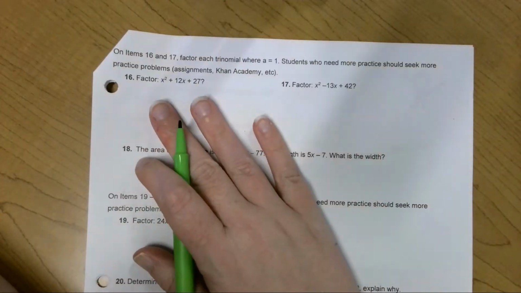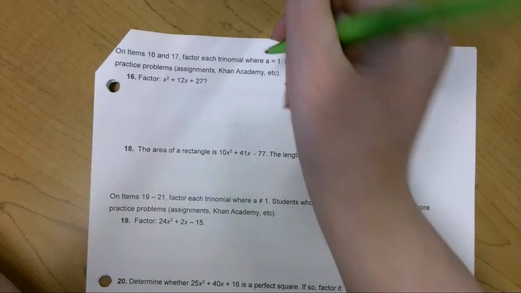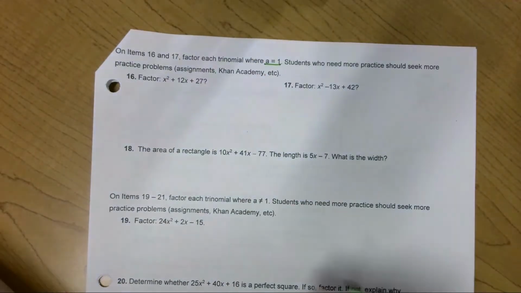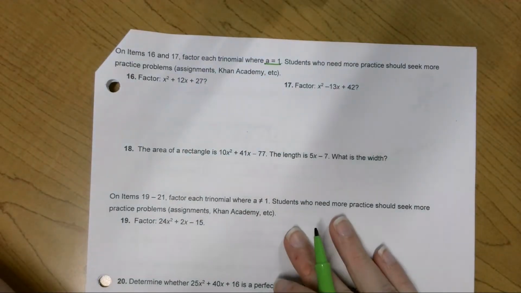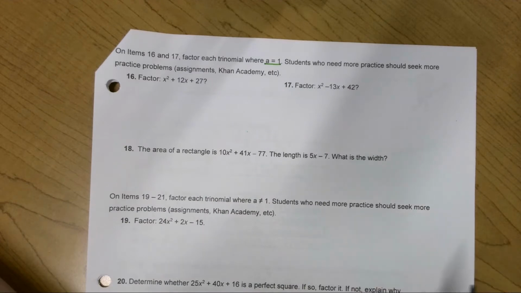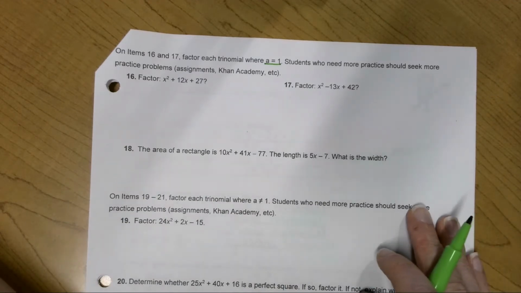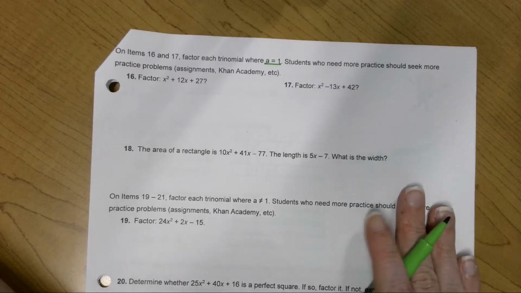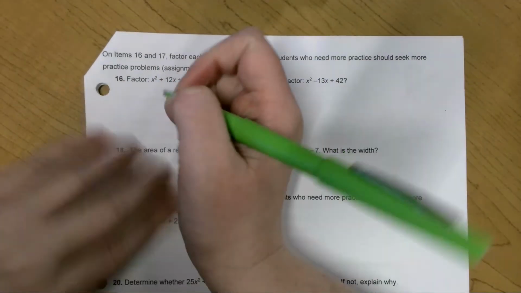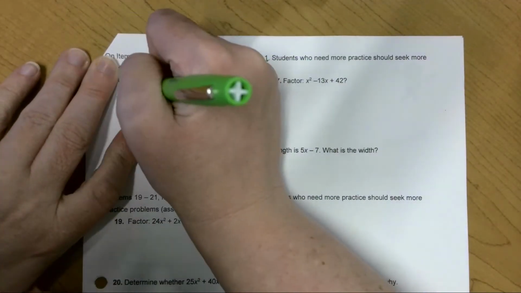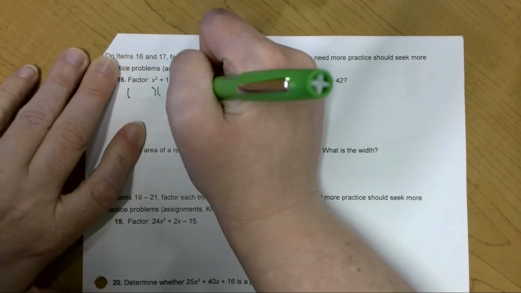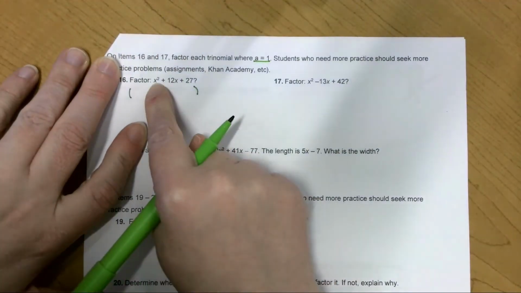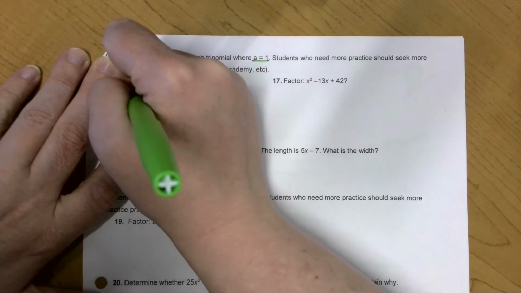Alright, so 16 and 17, A is equal to 1, which means we don't have to do the big box method. And actually, I know some people know how to factor by grouping, which is another method you could use. Don't have to do that here. 16 and 17 are fairly easy to do. So first thing we want to do is set up our two parentheses. We know that to get x squared, we're going to have to multiply x times x.